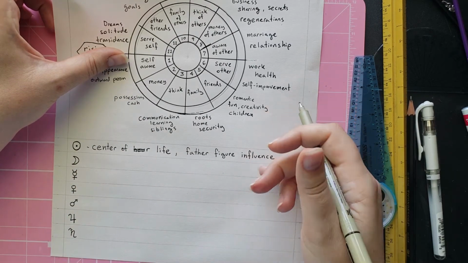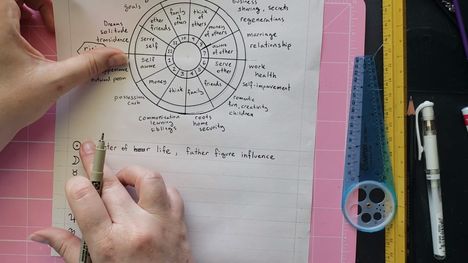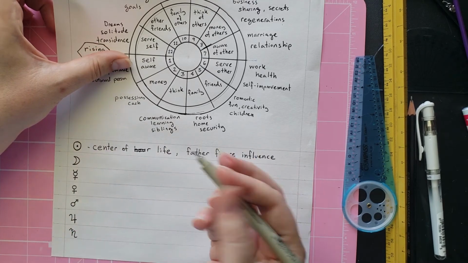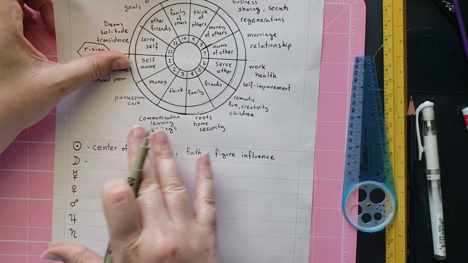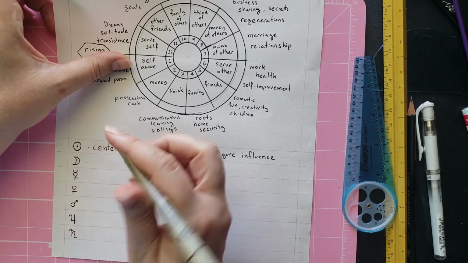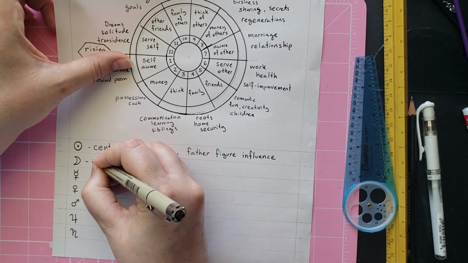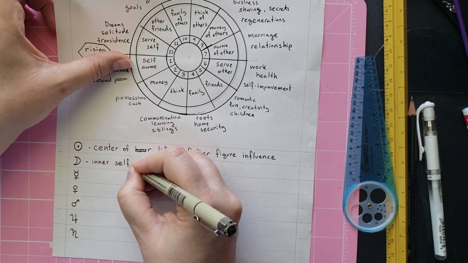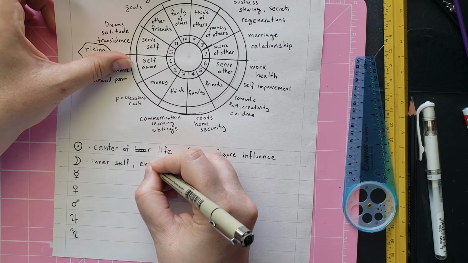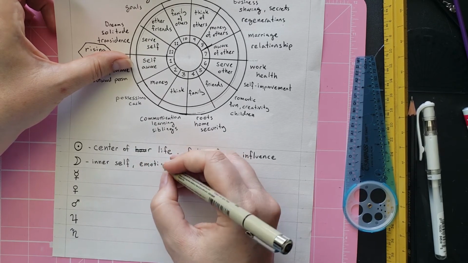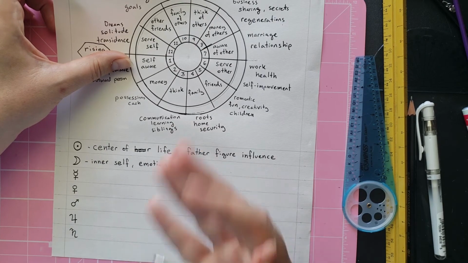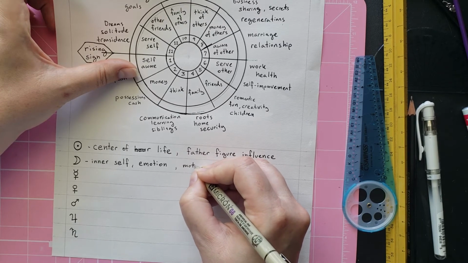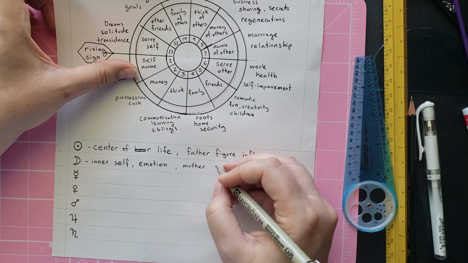And this is just in traditional representation that the sun is the masculine and the moon is the feminine, the god and the goddess. So as this is the outward part of your life, this is the inner self. Some people relate the moon with your subconscious. It's also your emotional side, your moods, feelings. Some might also say the mother figure. This would be the message you received from mom.